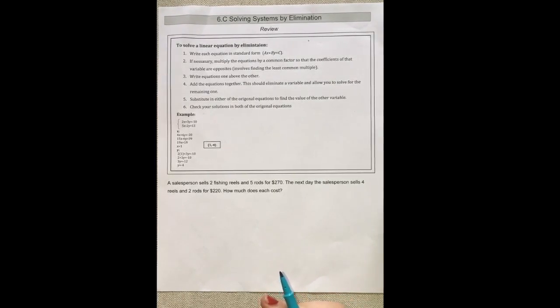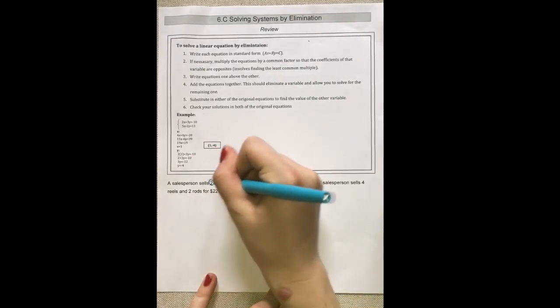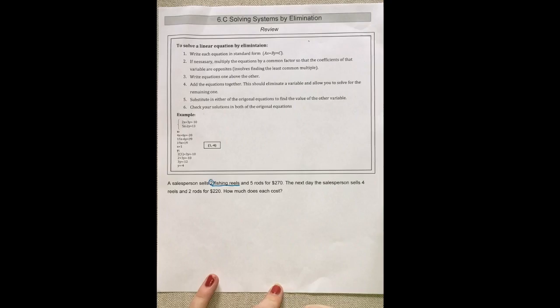Then you write the equations one above the other, because it's easier to solve that way, and you add the equations together. This should eliminate the variable and allow you to solve for the remaining one. After this, you substitute the one you found in to find the other variable, and then you check your solutions.